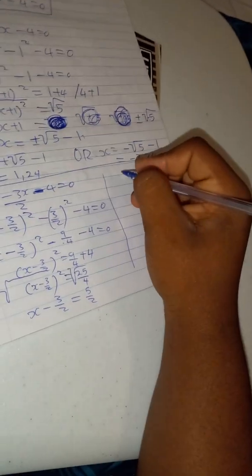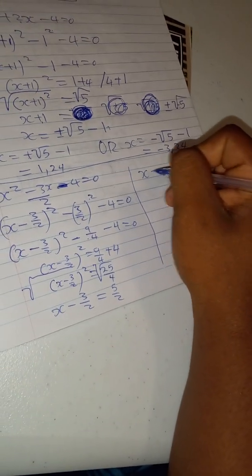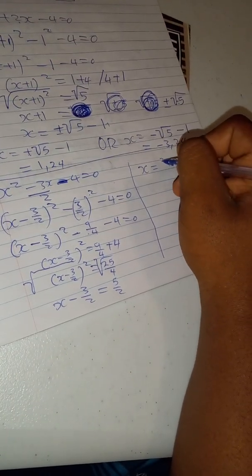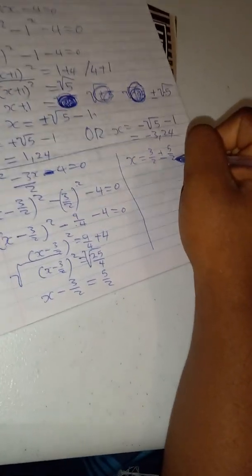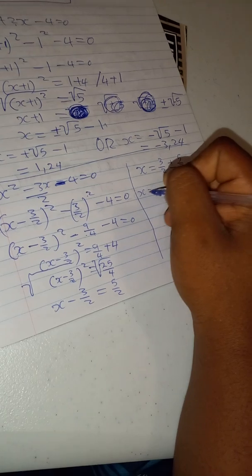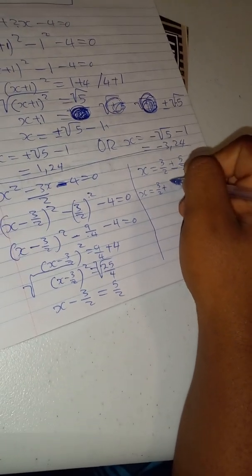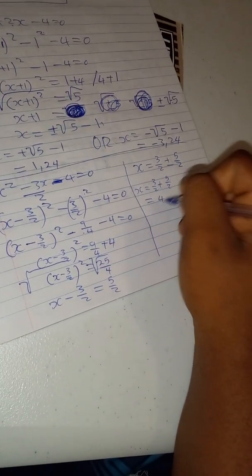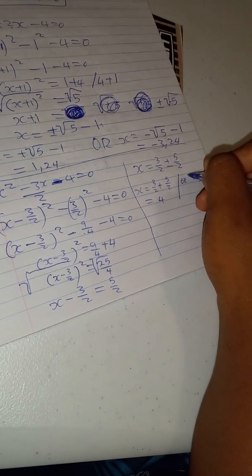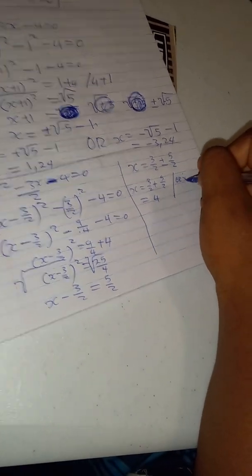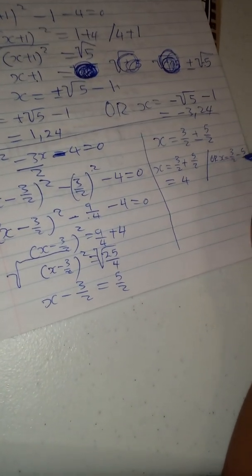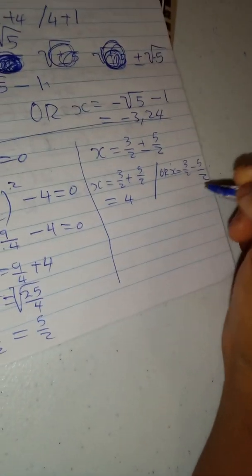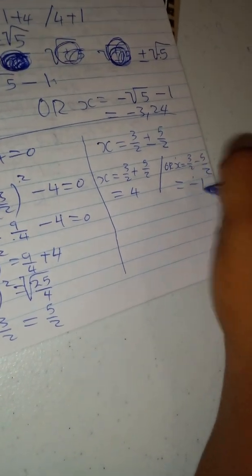So it will be x is equal to 3 over 2 plus or minus 5 over 2. Then this is what x is equal to: 3 over 2 plus 5 over 2, which is equal to 4. Or we can say x is equal to 3 over 2 minus 5 over 2, which is equal to negative 1. You see?